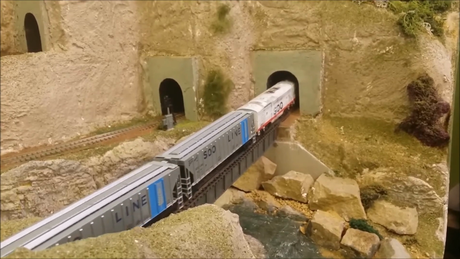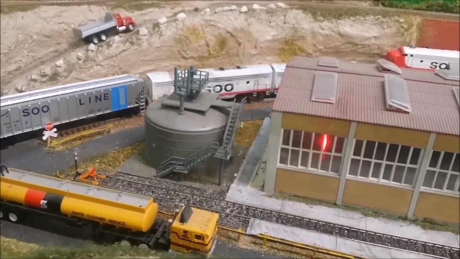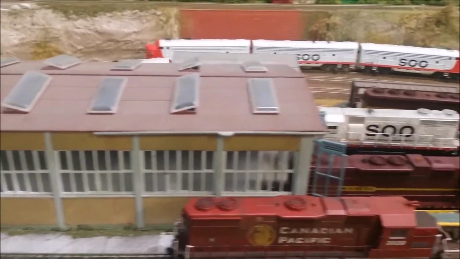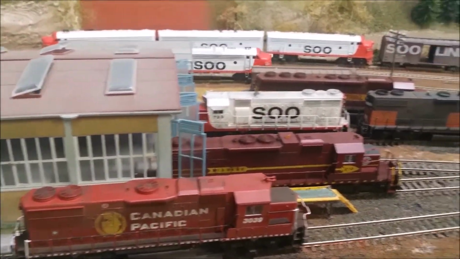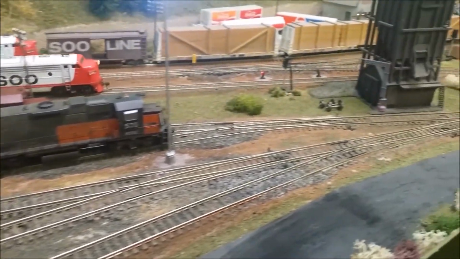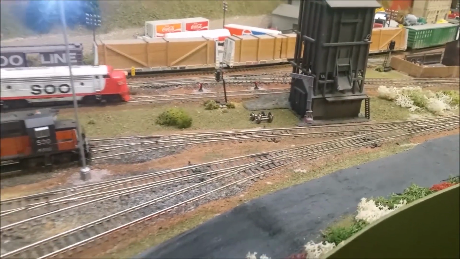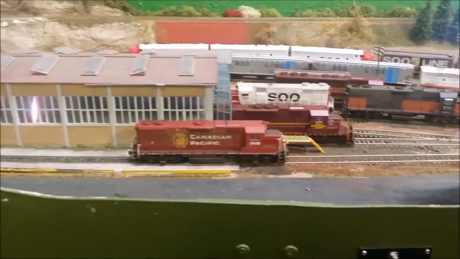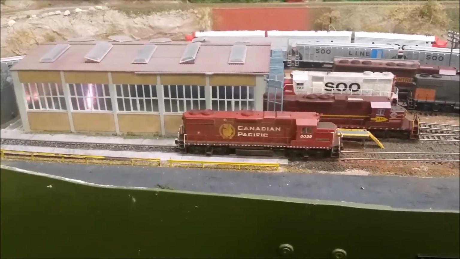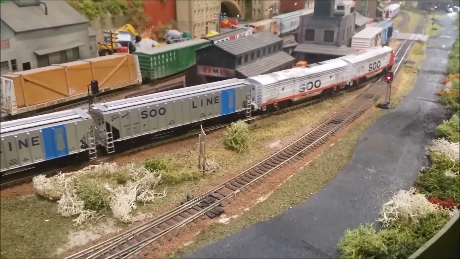Okay. So in the foreground we have the shops area where the repairs are done. Yep. Somebody busy welding.